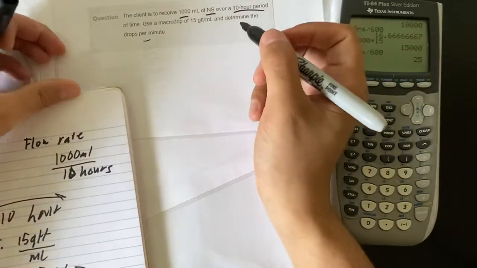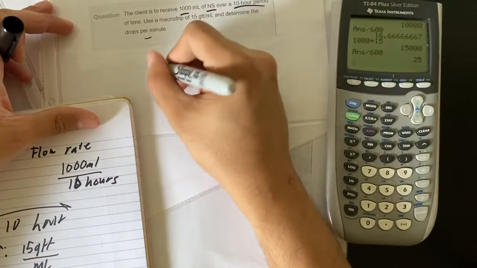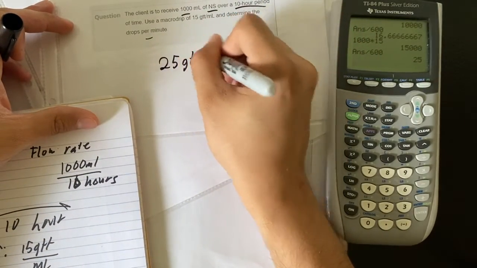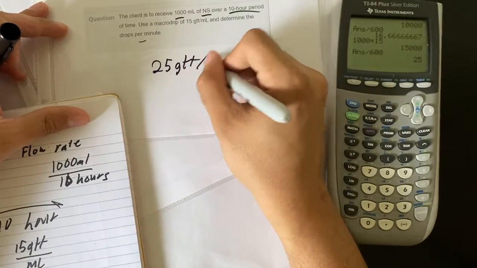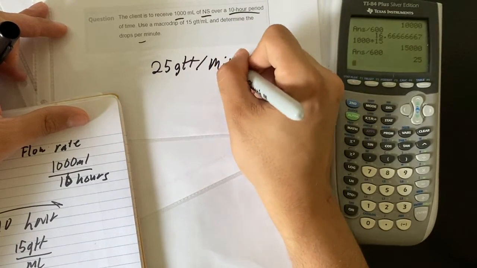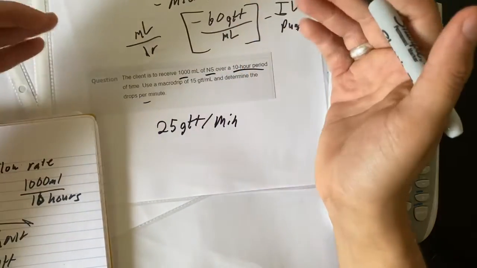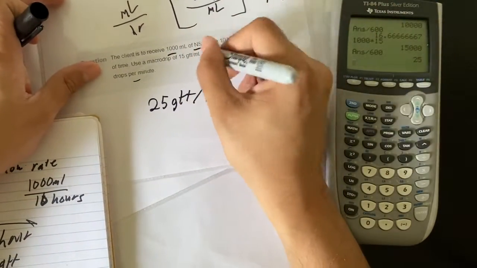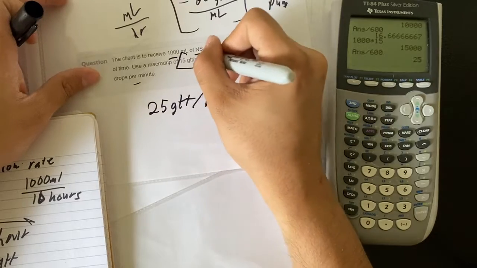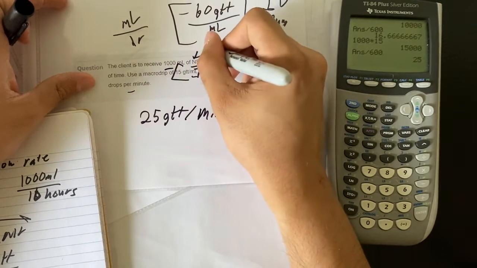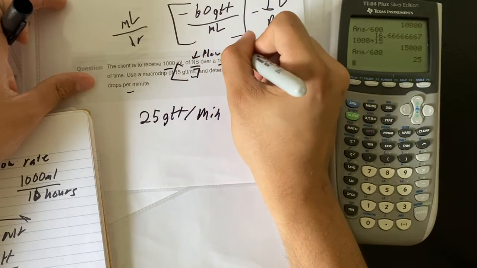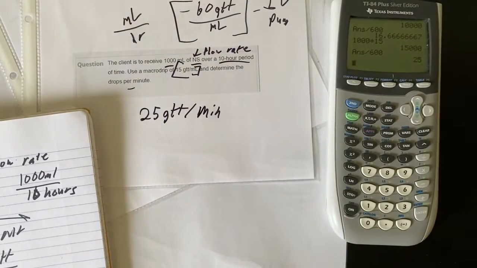So my answer here, the client is to receive 1,000 milliliters. We're looking at 25 drops per minute as the flow rate. And so this was just a simple one, they actually set this up really beautifully for us. They said, hey, you're given this drop factor, go ahead and calculate your flow rate and just plug in your values and multiply.